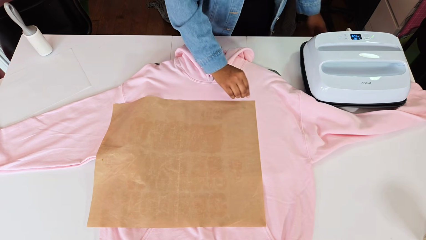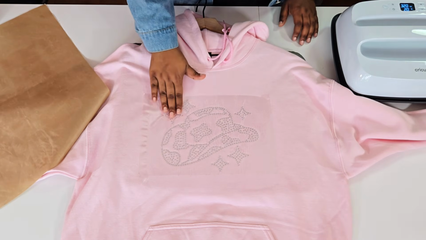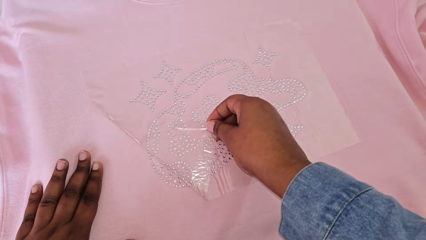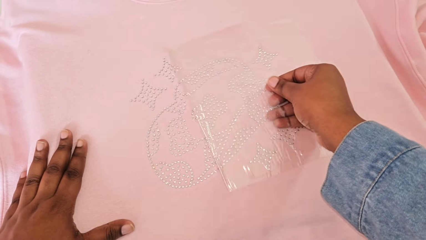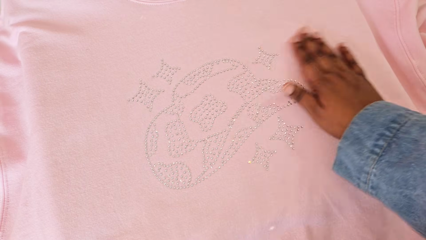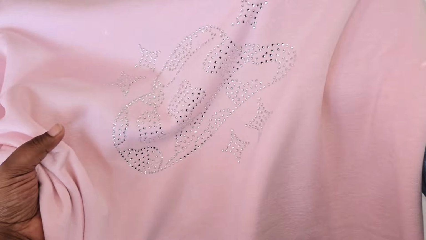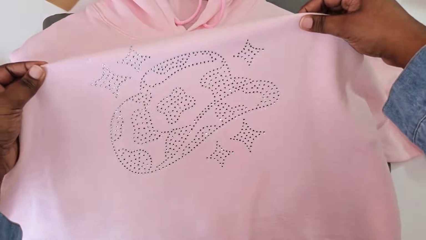After removing the heat press, I took off that Teflon sheet and I looked just to make sure each of my rhinestones was pressed down. If it wasn't, I would go back in and repress it. After it cooled down, I could peel away that backing, and as you can see, the rhinestones are secure and everything's shiny and beautiful. You can achieve this same look by just using your Cricut, but the Shortcuts a Lot does save you a lot of time.